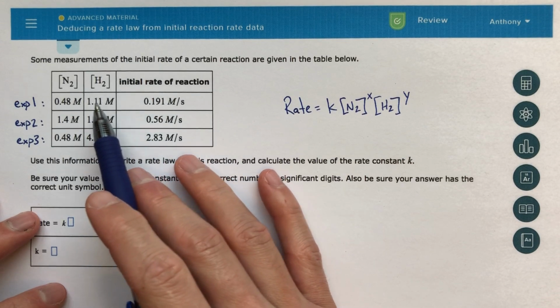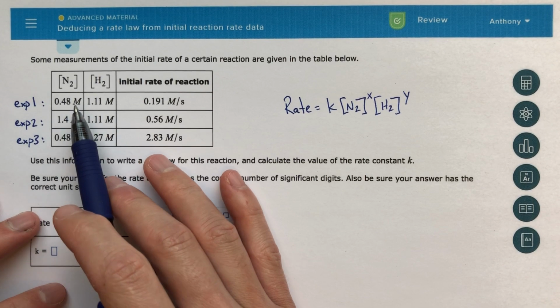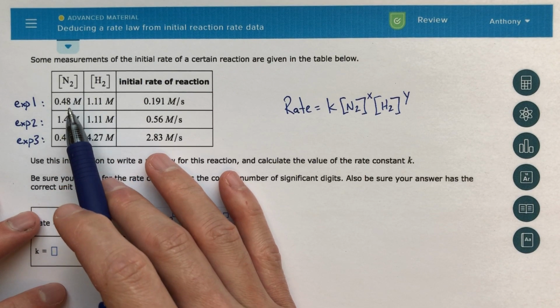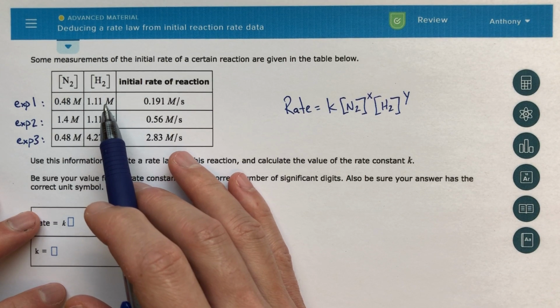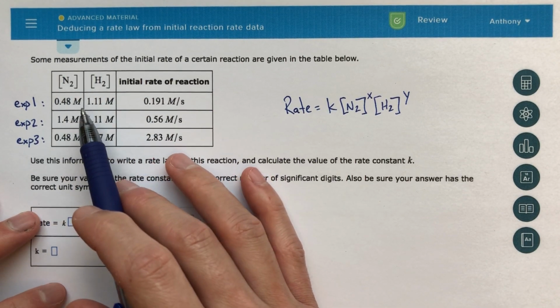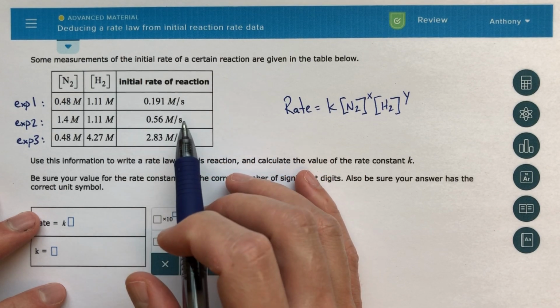So now let's orient ourselves to this information over here. What this is saying is we're going to do three different experiments. Experiment 1, we're going to start with an initial concentration of N2 of 0.48 molar, an initial concentration of H2 of 1.11 molar, and when you mix those two things together, this is the initial rate of the reaction. This is how fast the reaction is going to go.